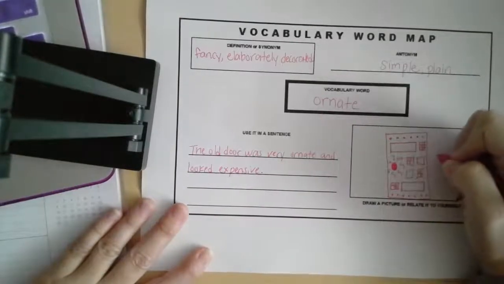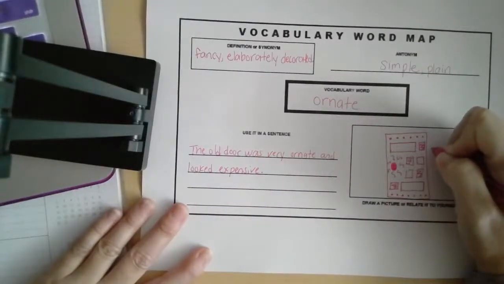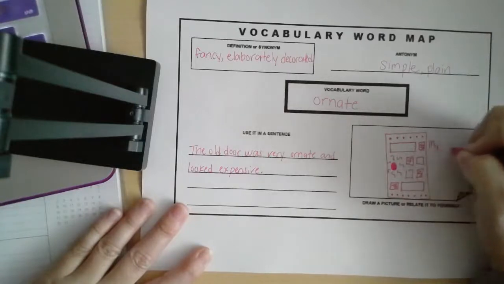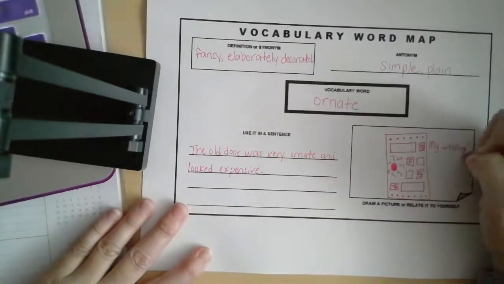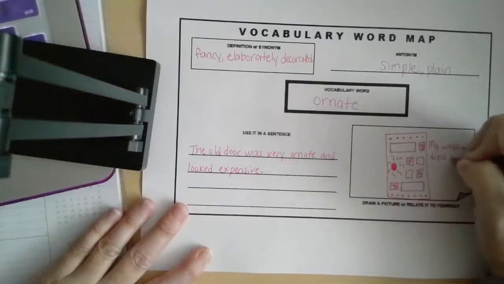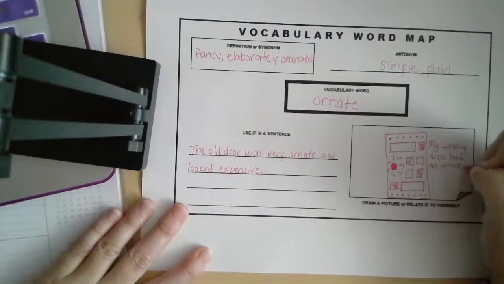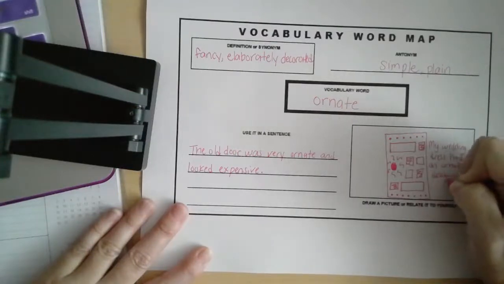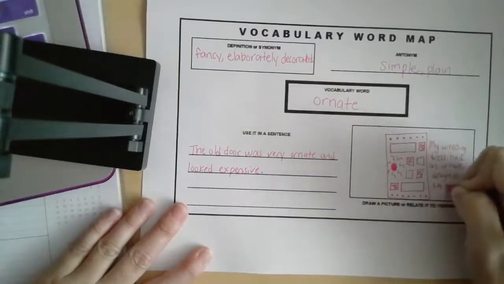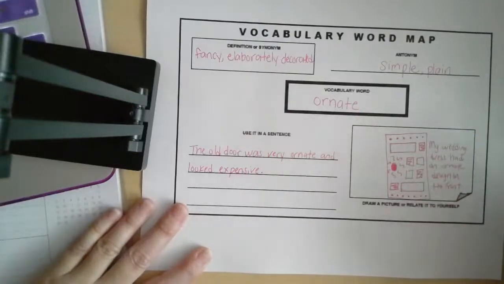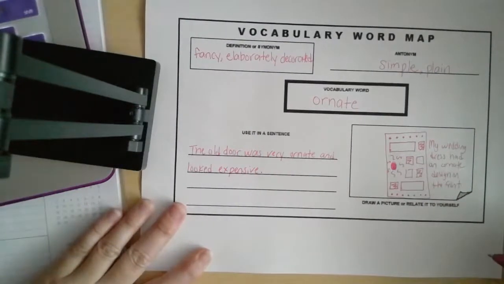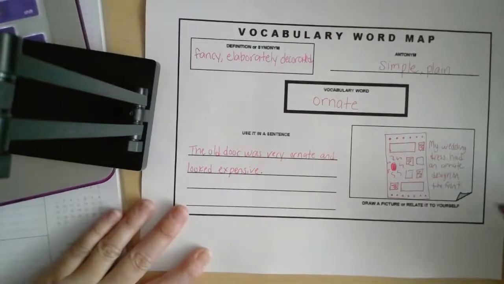With the word ornate, I could say that my wedding dress had an ornate design on the front. And you might not be able to picture that because you didn't see my wedding dress, but I've seen my wedding dress and I know what the front looked like. So now if I can't remember what the word ornate means later on, if I look back at my map, I can say, oh yeah, like the design on the front of my dress.